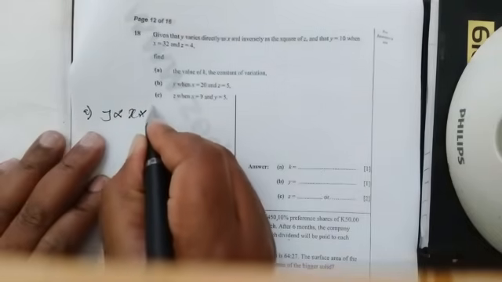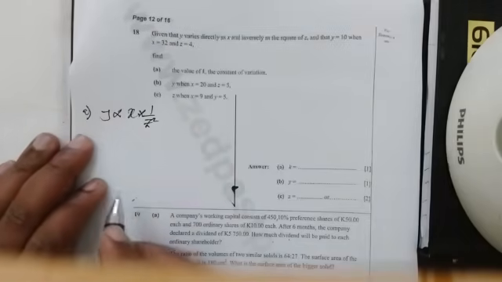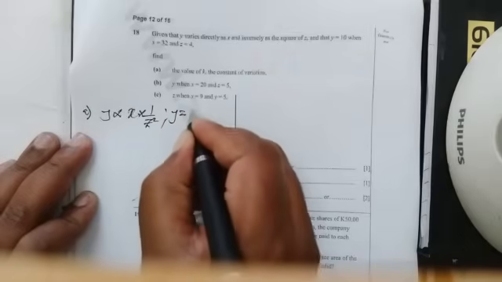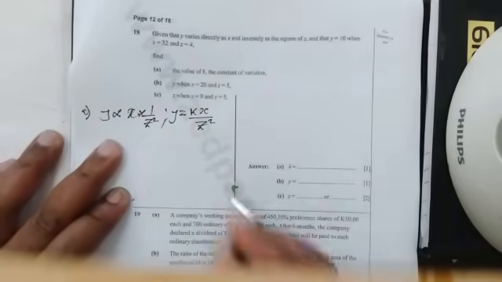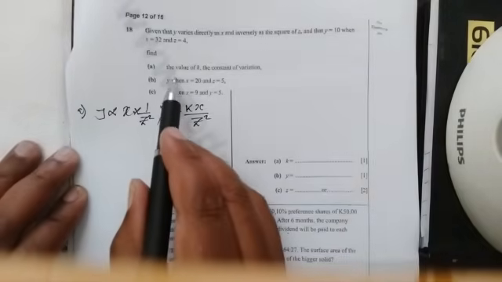So say 1 over z to the power 2. All right. So we are going to say y is equal to, we introduce a constant, kx over z to the power 2. All right, so A, we need to find the constant of variation k.